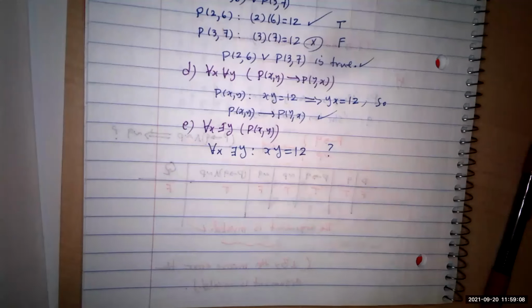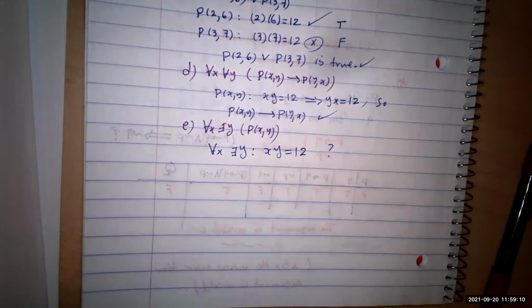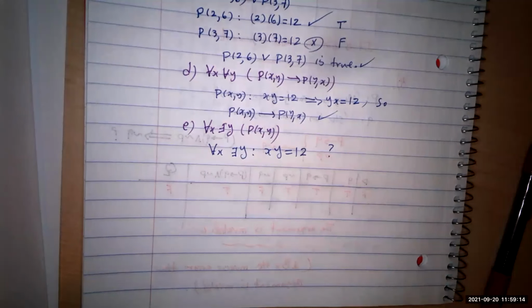So this means you should be able to solve this equation for y. I give you an x. Can you give me a y such that x times y is equal to 12 all the time? Any suggestion? True or false? I think it's false because you could pick an x such that y would have to be a non-integer and the domain is all integers. Exactly.